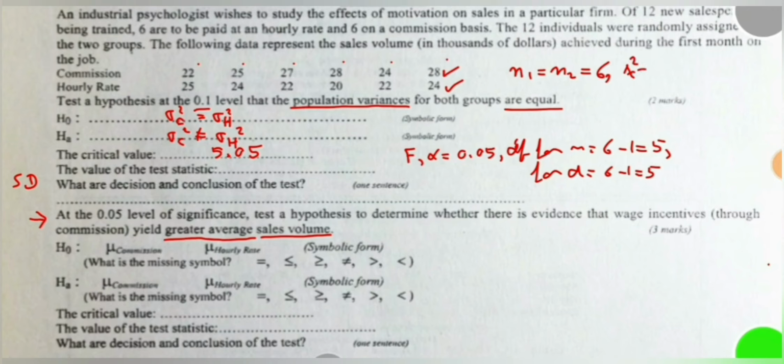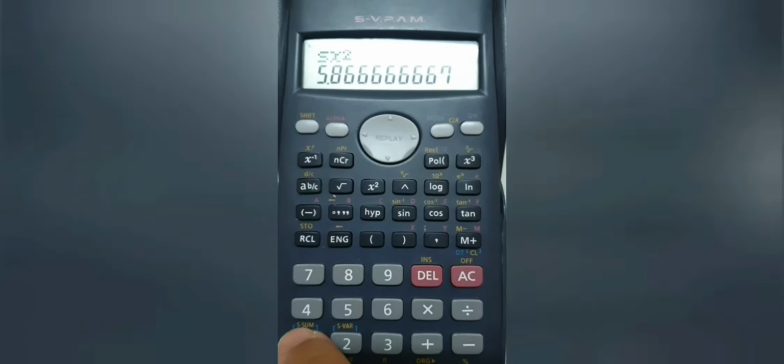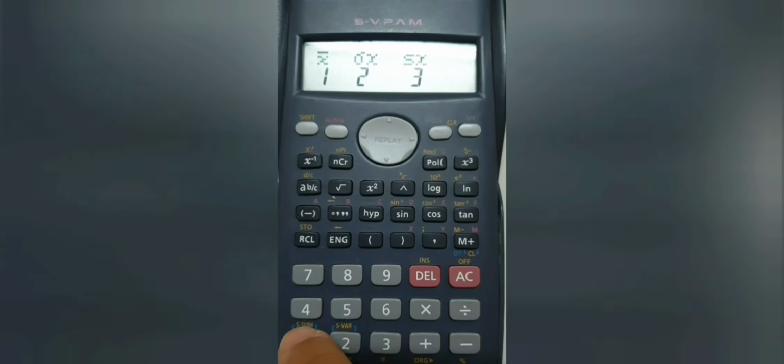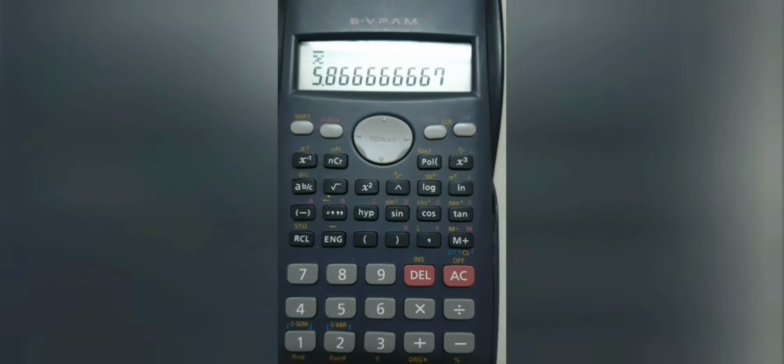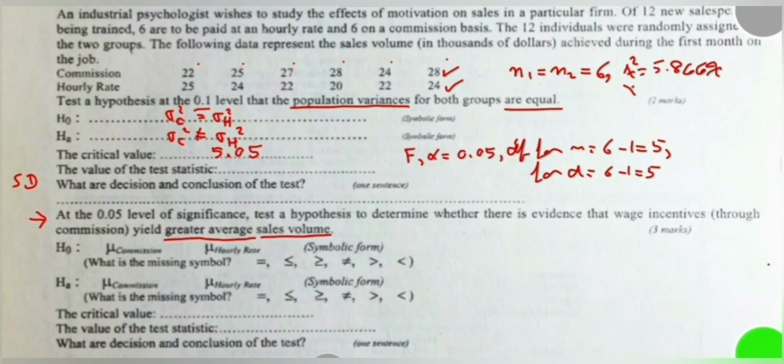S_C squared is 5.8667. Shift to x bar 1 equal to 25.6667. Copy it. X bar C is 25.6667.